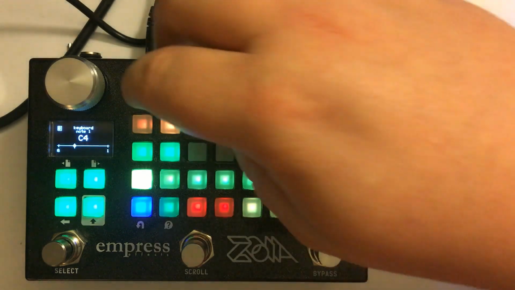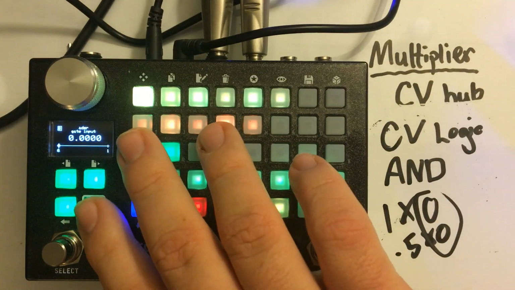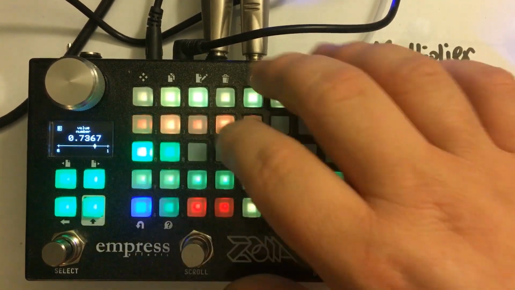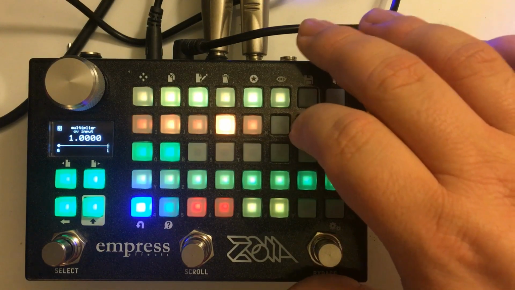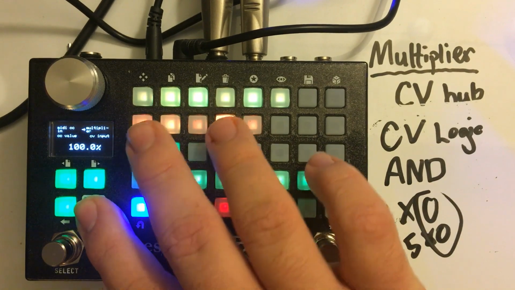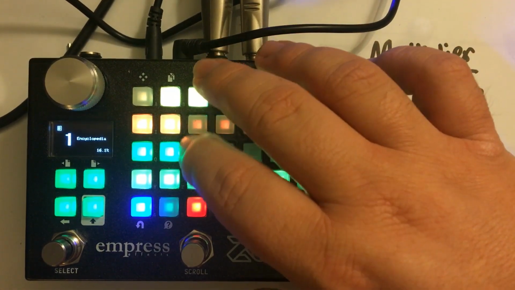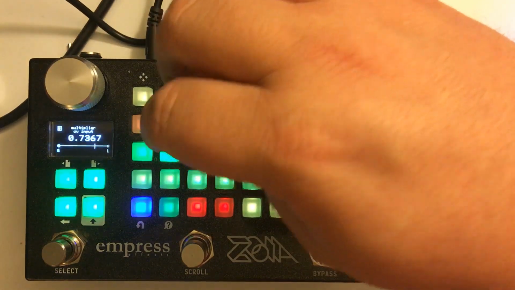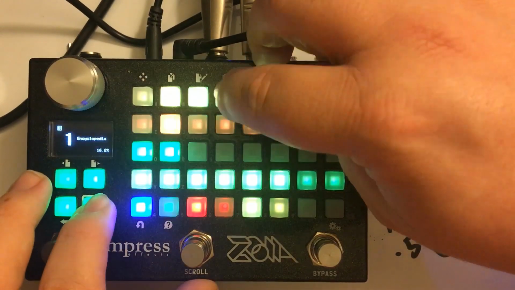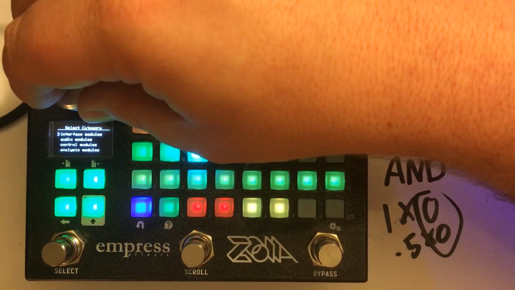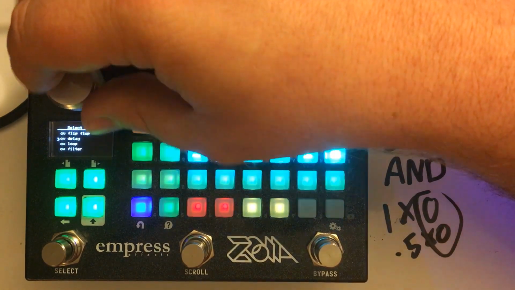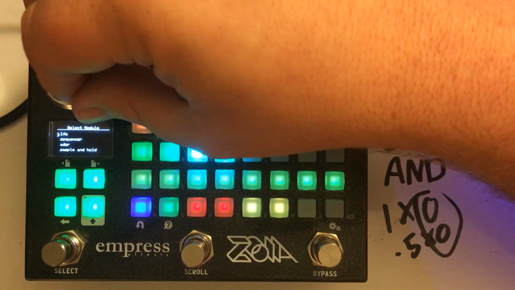I'll show one other example of this, which is, I think, a pretty neat way to do modulation. I'll keep all of that in place. I'm going to disconnect the ADSR and what I'm going to do is throw in an LFO.